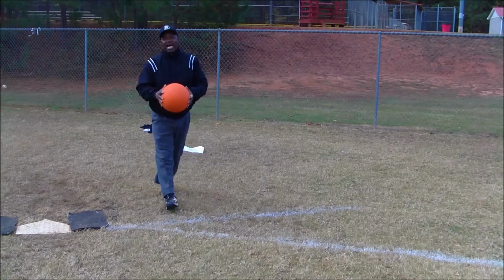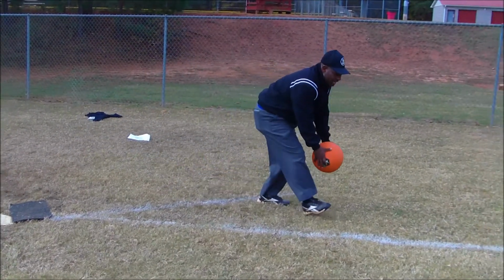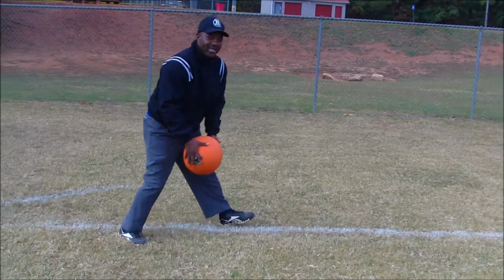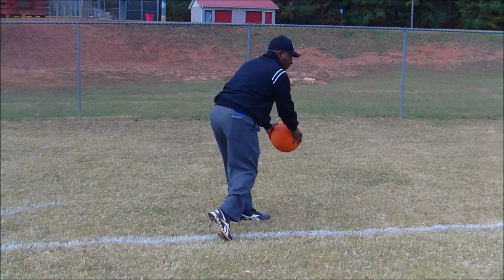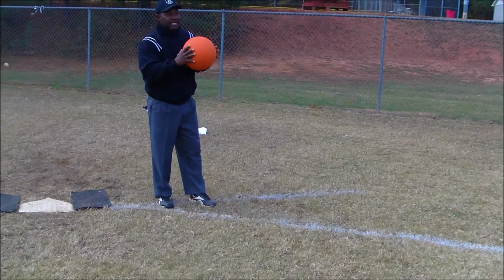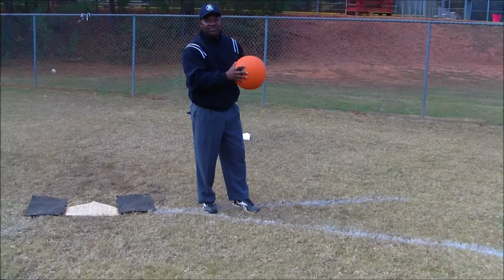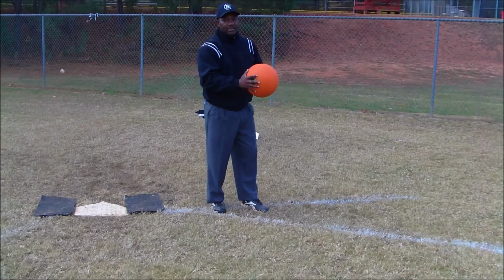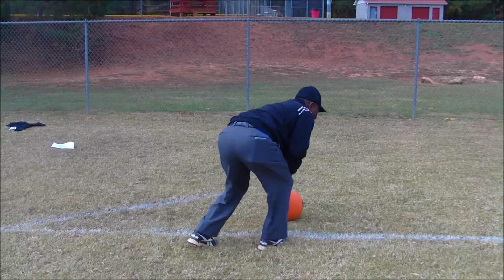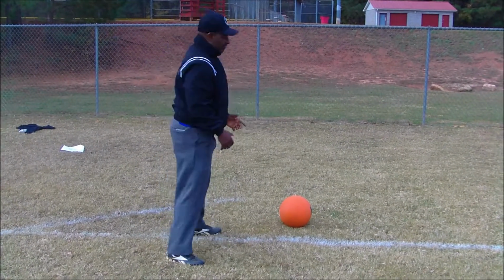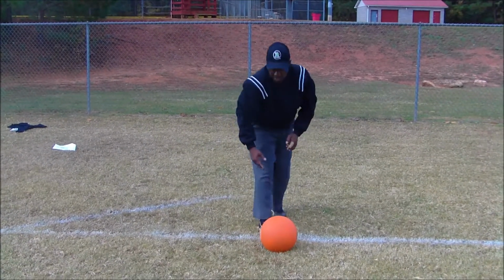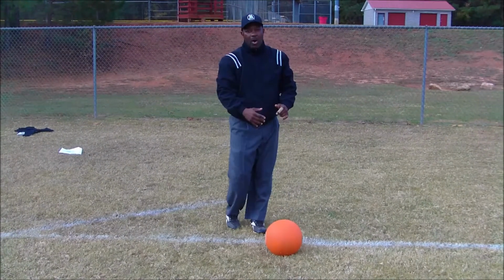What happens in ODC a lot is the ball will roll in foul territory and come back in before and be touched or come to rest, or it will be in fair territory and then come out and be touched or come to rest. Wherever the ball is at determines if it's fair or foul. It is not where the player is at. So if the ball is here and the player is here and they touch the ball, we have a foul ball. Vice versa, if the ball is here and the player is here and they touch the ball in fair territory, we have a fair ball.